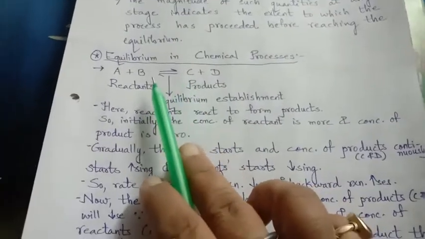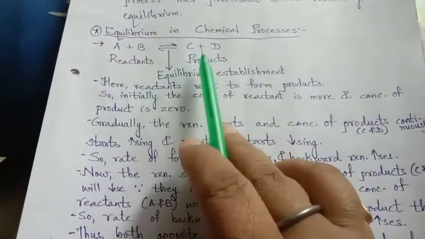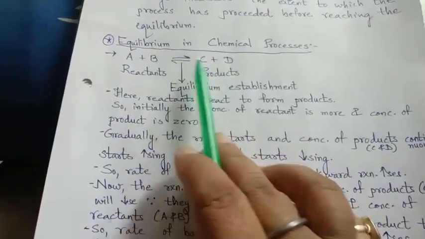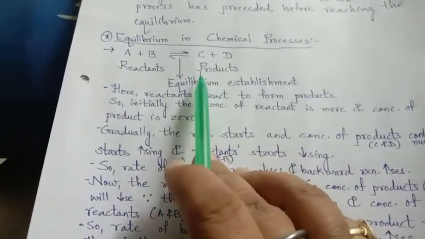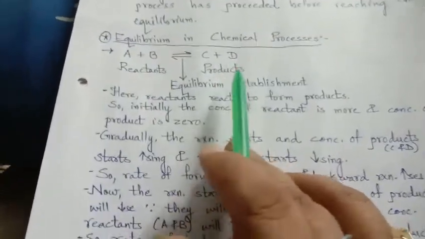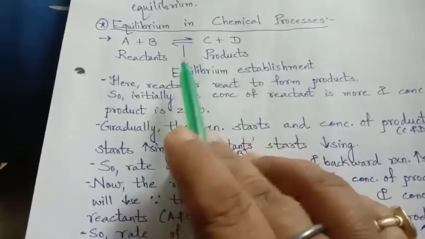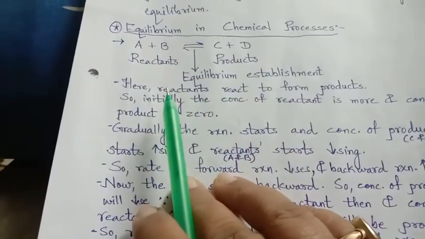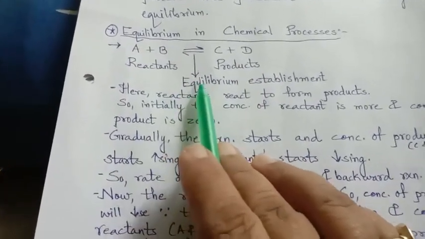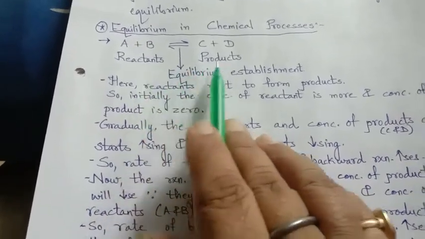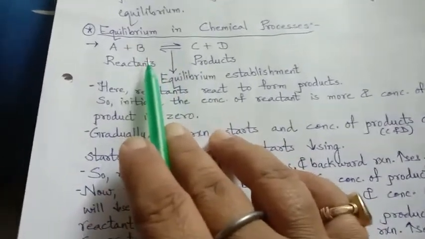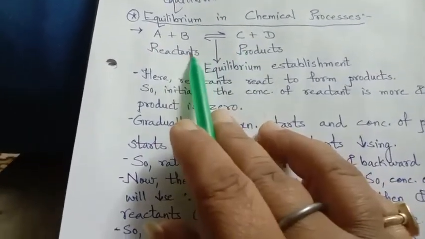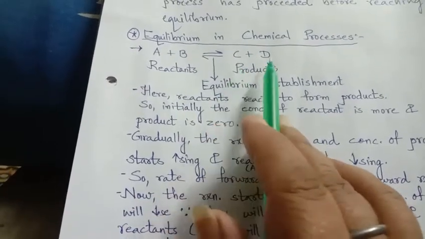Now today we will start with the new topic, that is equilibrium in chemical processes. If we are discussing equilibrium in chemical processes, definitely we will have to think about a chemical reaction. So here let us think that this is one hypothetical chemical reaction, and we know that a chemical reaction always has reactant and product. So this is just an idea that A plus B are the reactants. When they react, they produce the products C plus D.